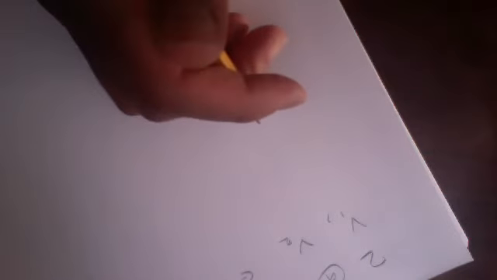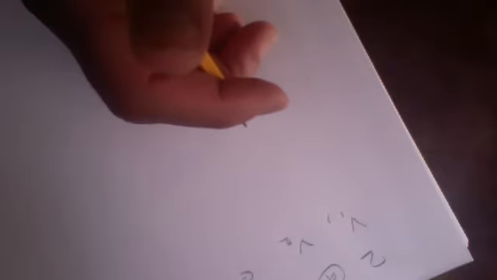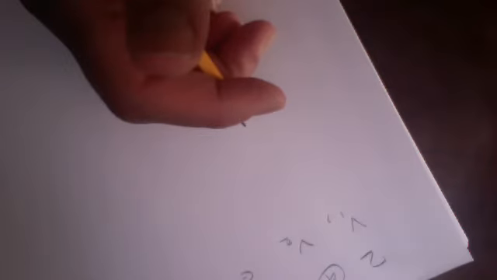Well, the linear span of these vectors is basically all the vectors that are linear combinations of these two vectors.